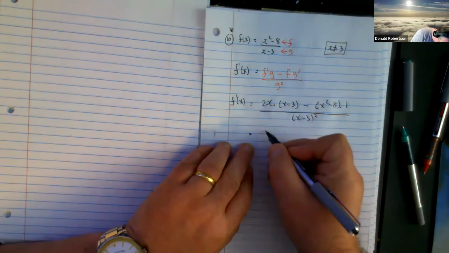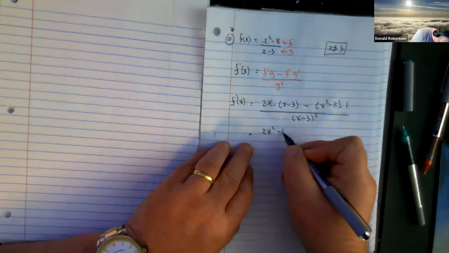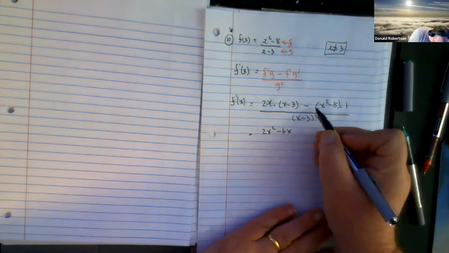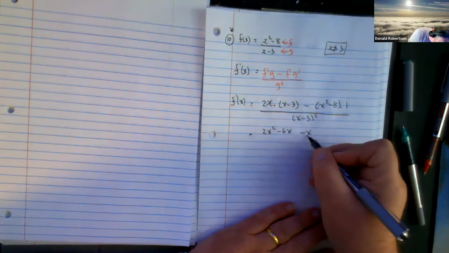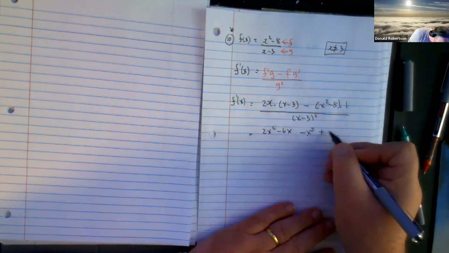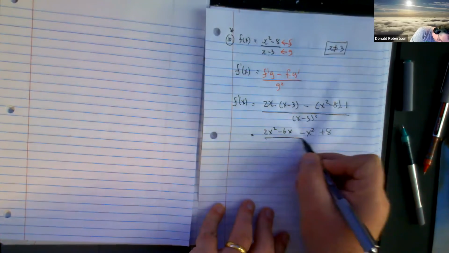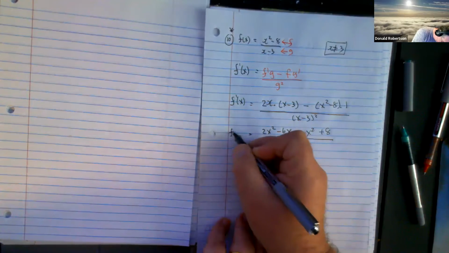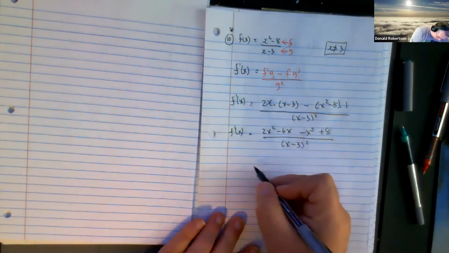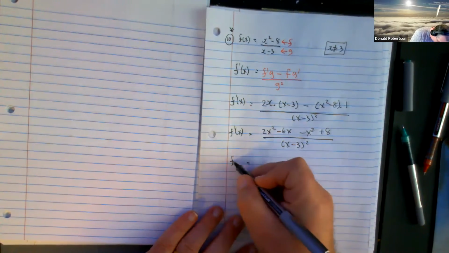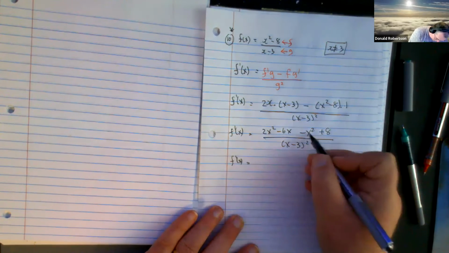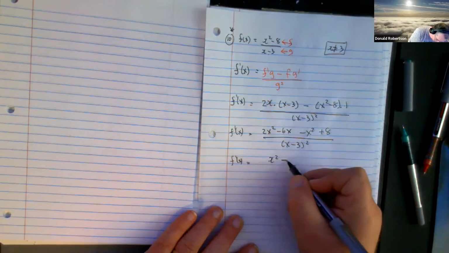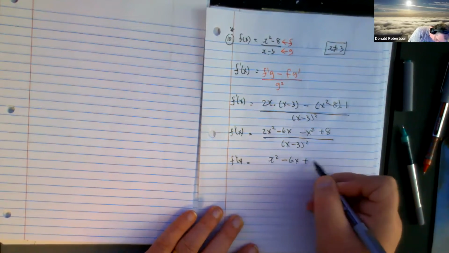If you distribute this, you get 2x squared, take away 6x, take away an x squared, take away is an add, all over x minus 3 squared. I have an x squared, I have a negative 6x, and I have a plus 8.